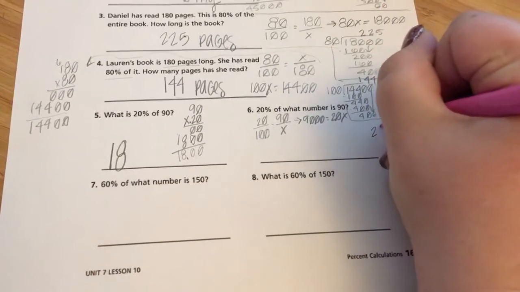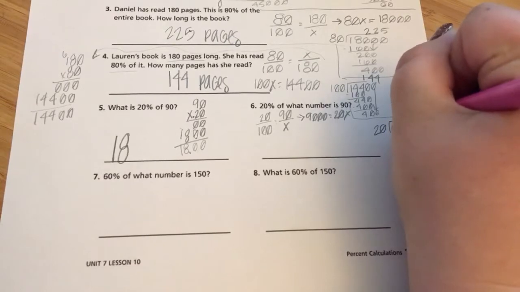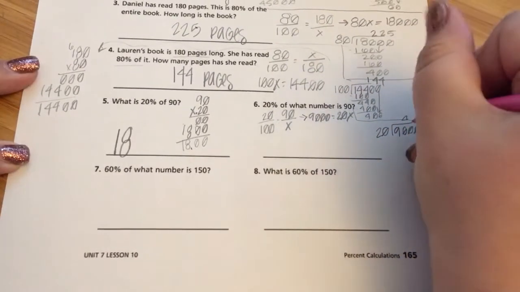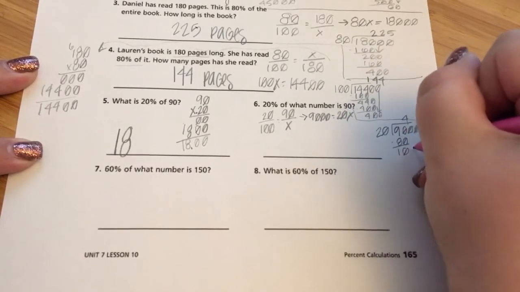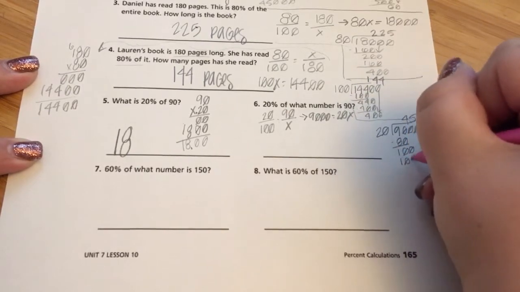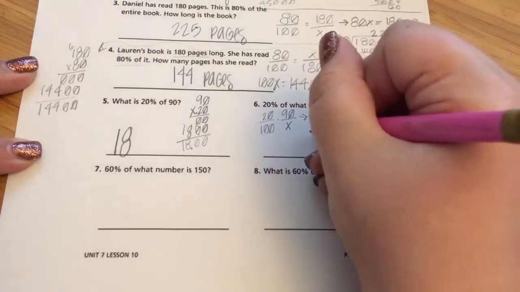I need to divide. 20 can go into 90 4 times, because that'd be 80. I have 10 left over. When I subtract, bring down the 0, that's 100. There's 50, 100, 0. So 90 is 20% of 450.